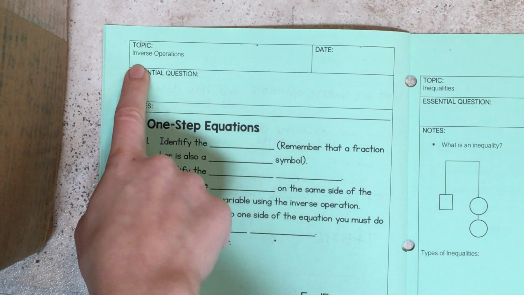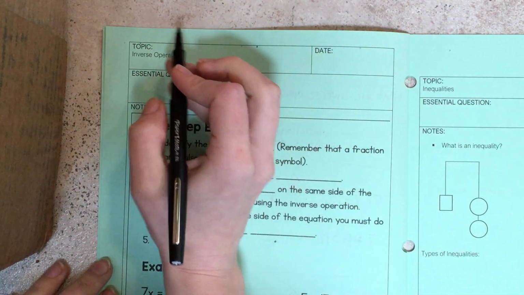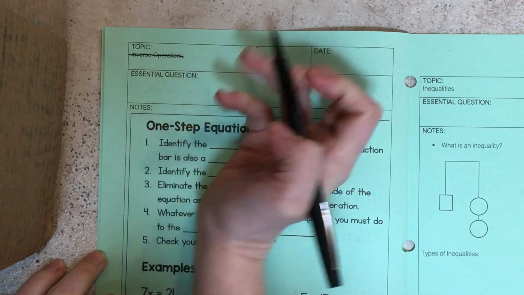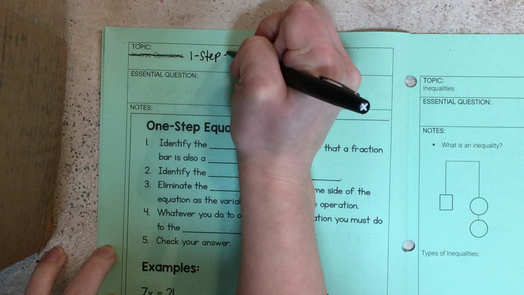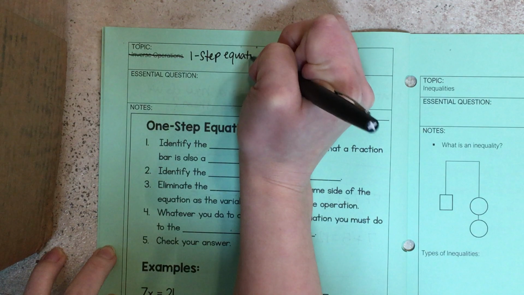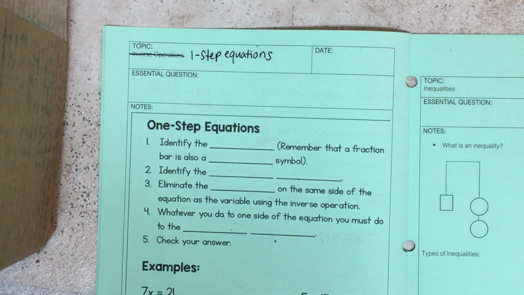In fact, the topic at the top is wrong. That's a typo. Gosh, Miss Edgstrom. I know. Cross that out. This is one-step equations. Sorry about that. If only I had people to proofread my work.